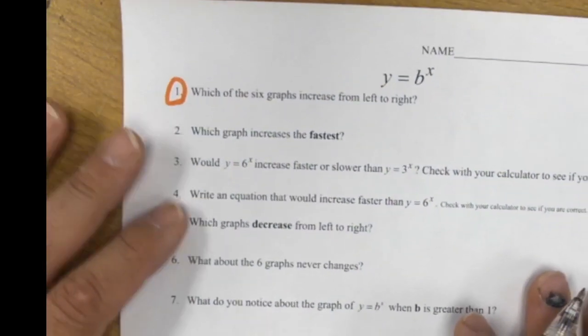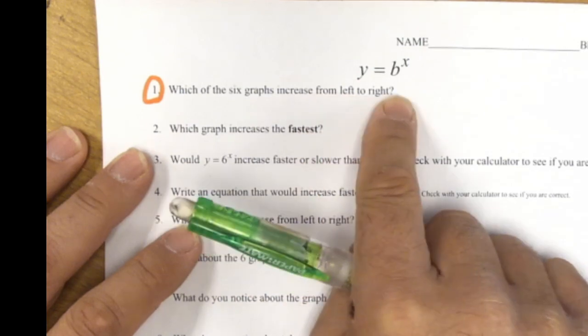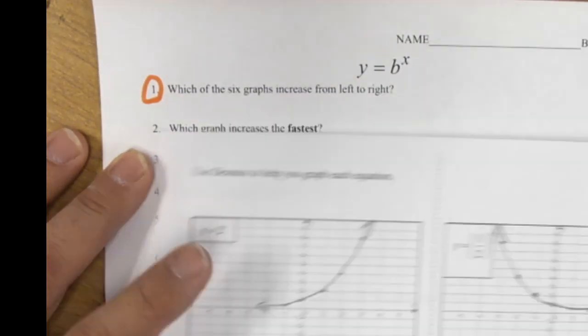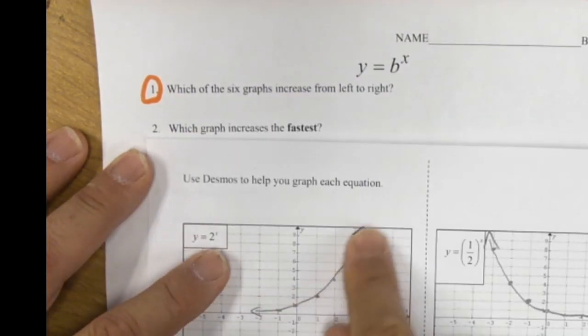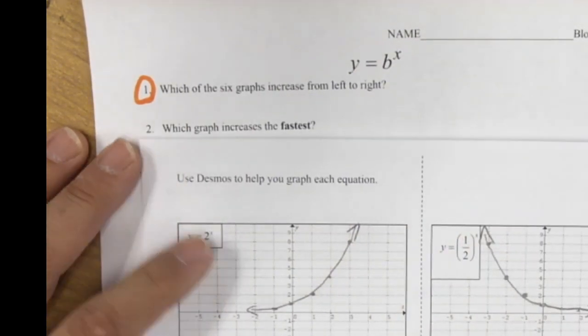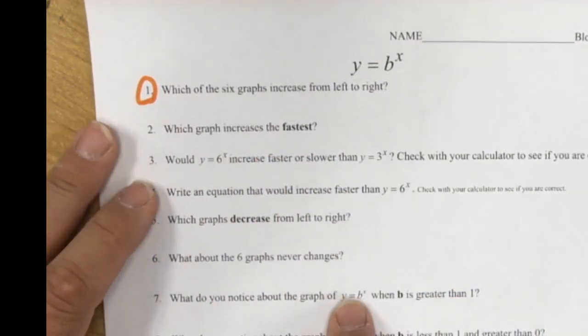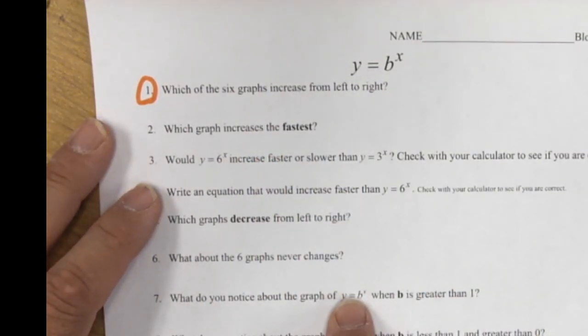So on the next part, after you have those, it's saying which graphs increase from left to right. So we always read from left to right. Left to right, it's increasing. This one is decreasing. And then you're just going to walk through all these and be able to answer the questions. You have to be thinking about it every time.